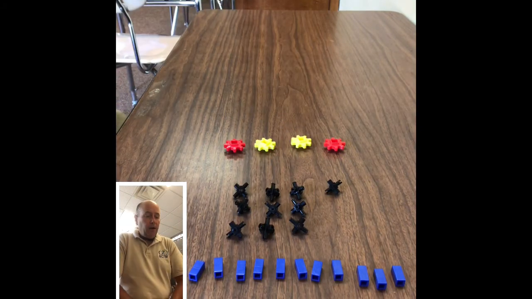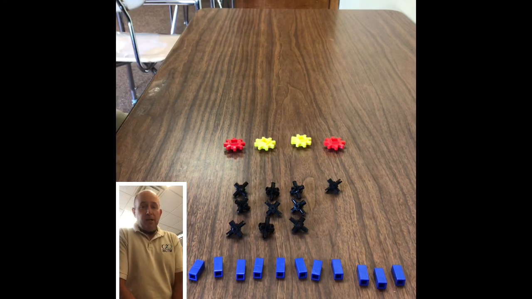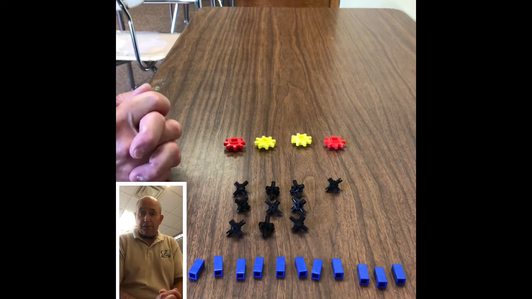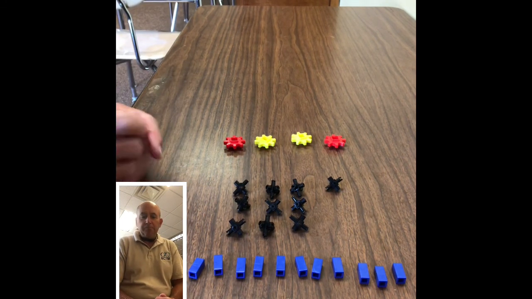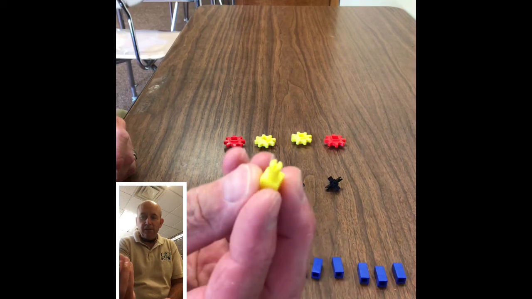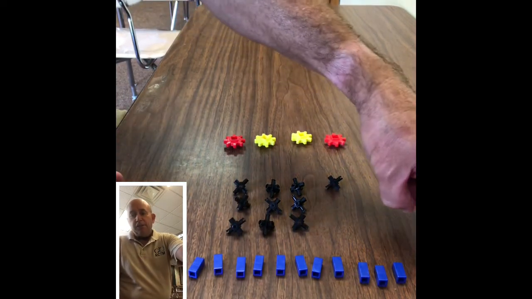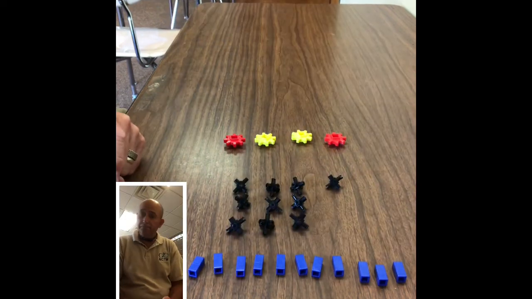Hi kids, we are going to do another MGears enrichment, and as always it's a good idea to get out the parts you'll need before you actually begin building. So let me tell you what you'll need. You will need one yellow peg, okay?